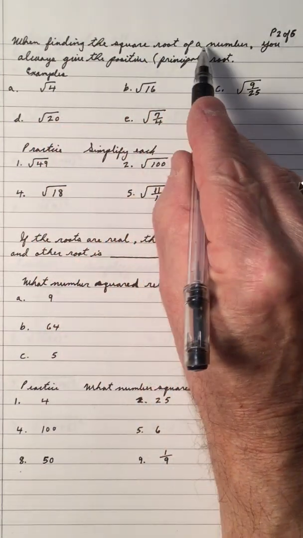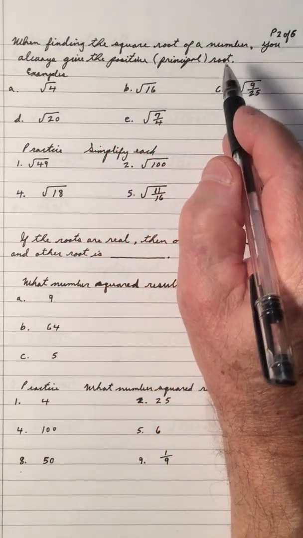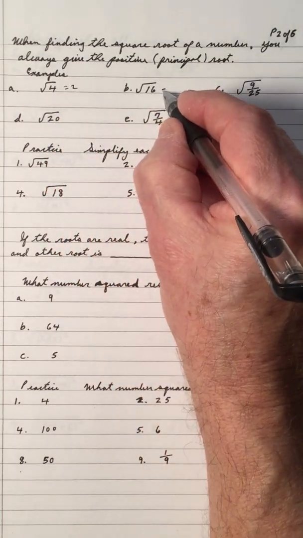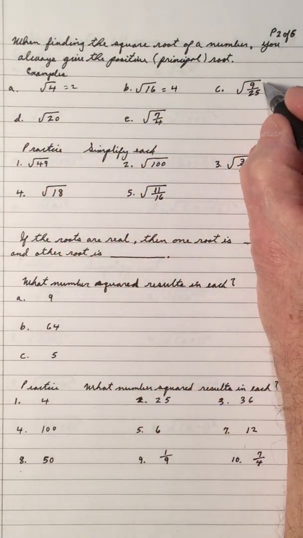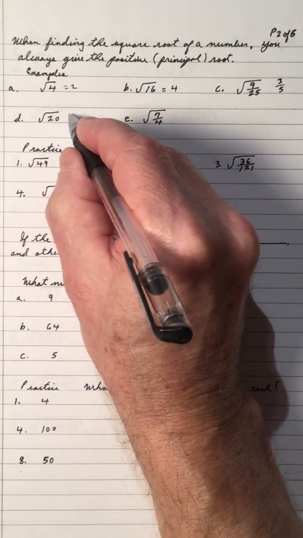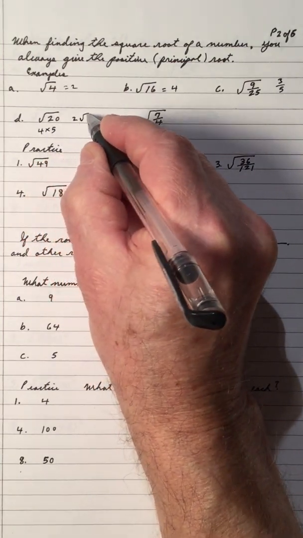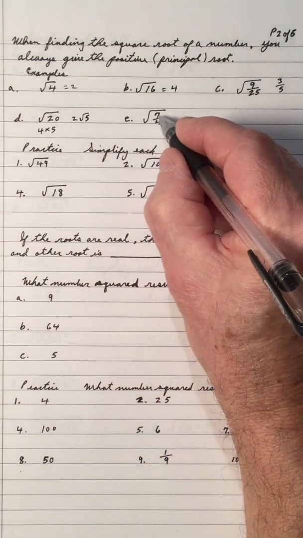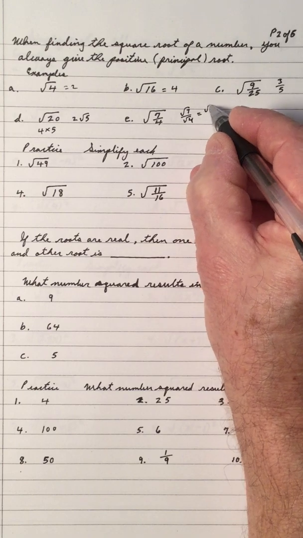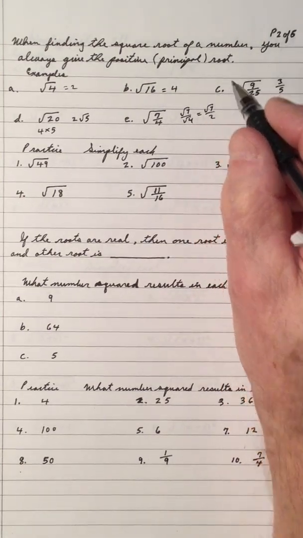When finding the square root of a number, you always give the positive or principal square root. As an example, the square root of 4 is 2. Square root of 16 is 4. Square root of 9 over 25 is 3 over 5. Square root of 20 is 4 times 5, so it's 2 root 5. Square root of 7 over 4 is the square root of 7 over the square root of 4, which is root 7 over 2. It's the positive one.